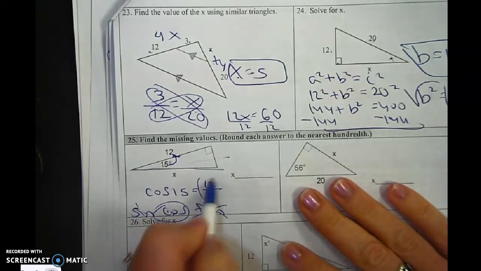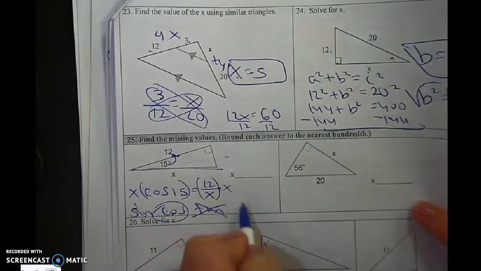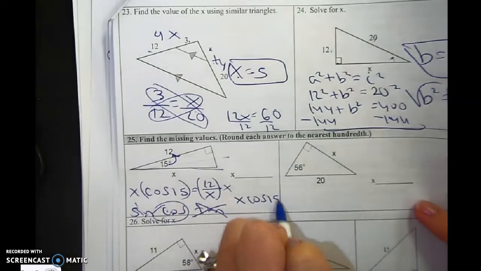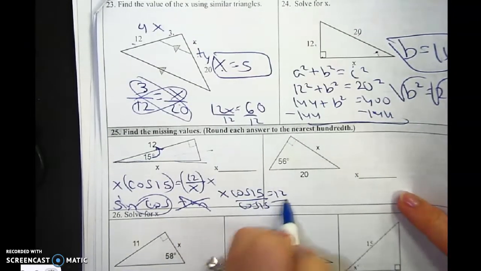Okay, make an x, multiply what touches. Multiply both sides by x. I get x cosine of 15 equals 12, divided by cosine of 15.